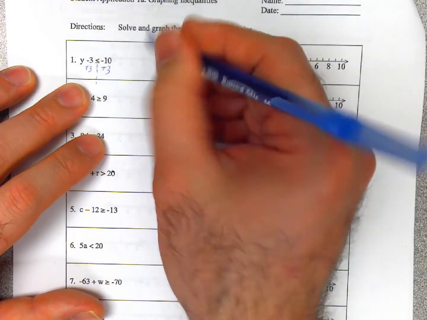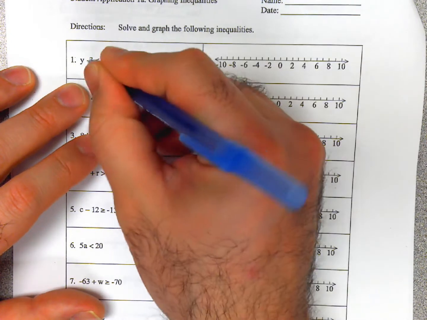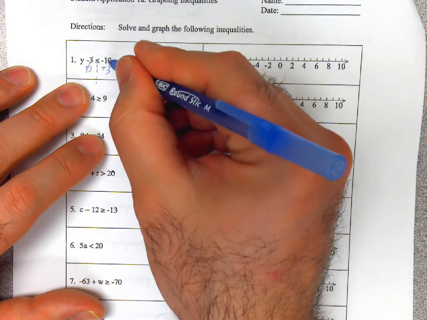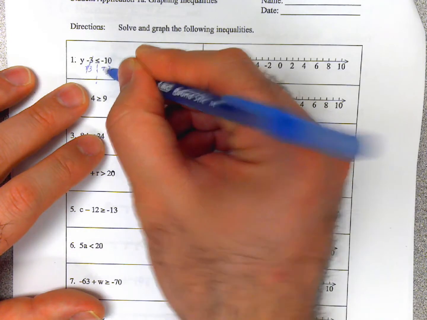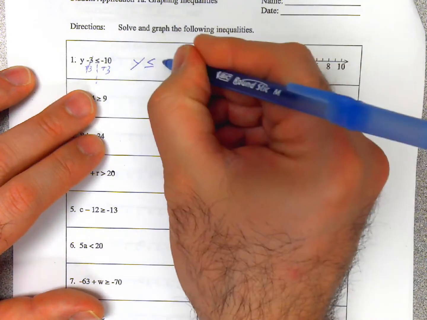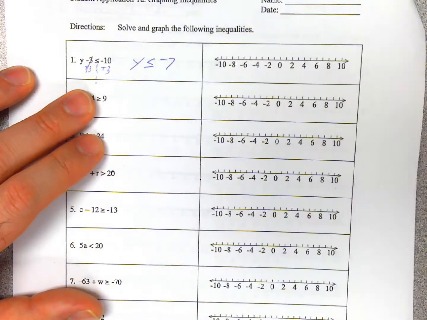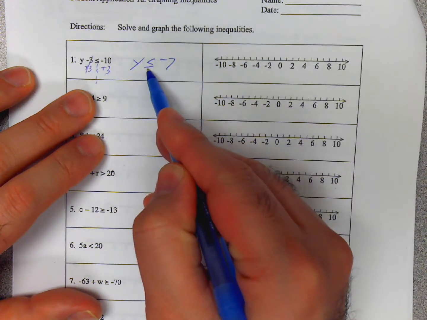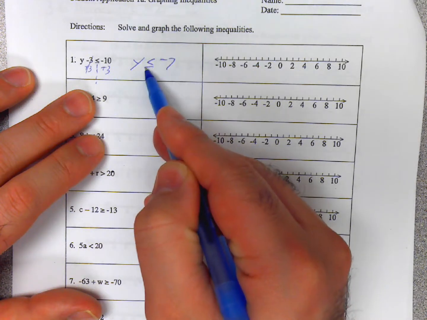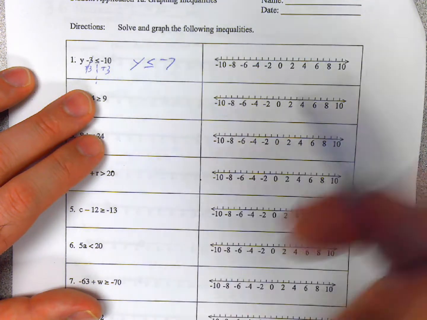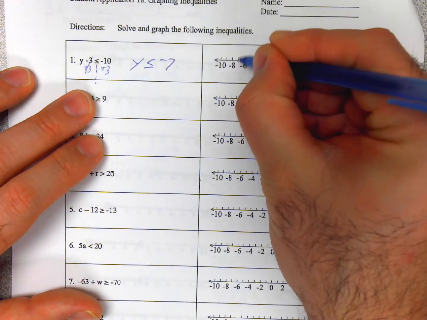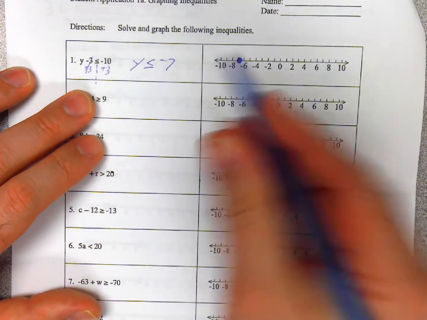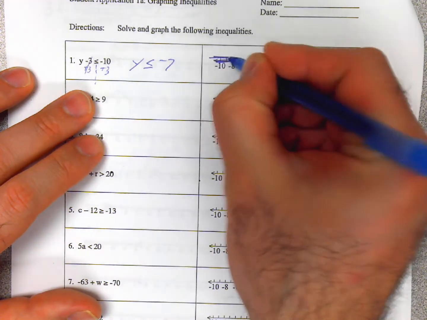So now I'm left with y is, because the 3's cancel out, less than or equal to -10 plus 3 in the calculator, -7, right? So I've got a closed dot, because that's an equal to, so a closed dot at -7. And since it's a less than, I'm going to the left. Less than, left.